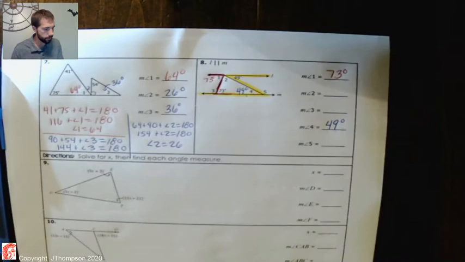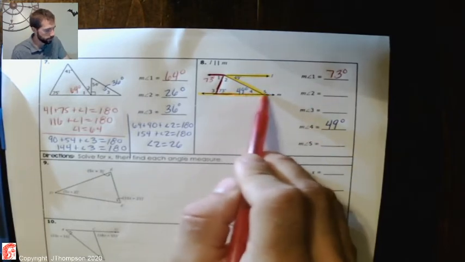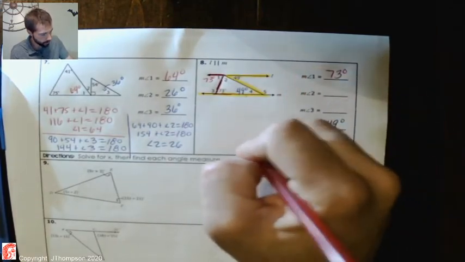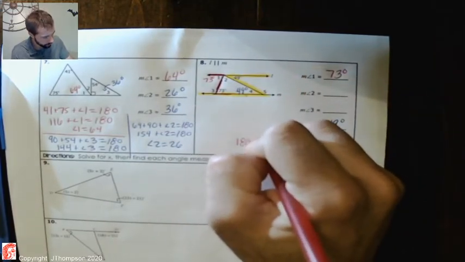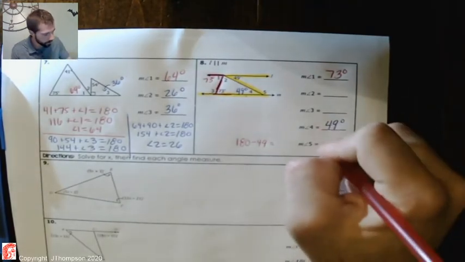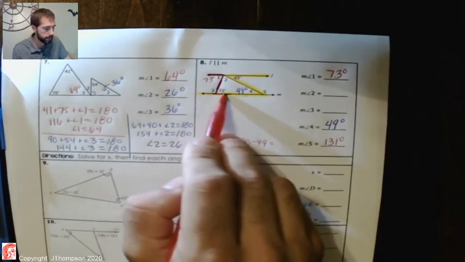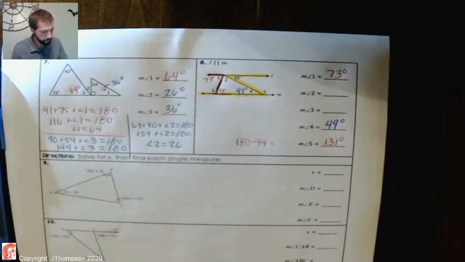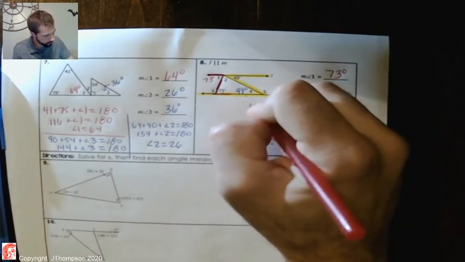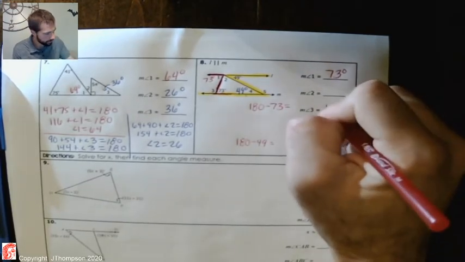Okay, and now we can just find the remaining angles by doing linear pairs. So angle 4 and 5 are a linear pair. To find angle 5, we do 180 minus 49. So 180 minus 49, that gives you 131. To find angle 3, we have that linear pair, 180 minus 73. That gives us 107.